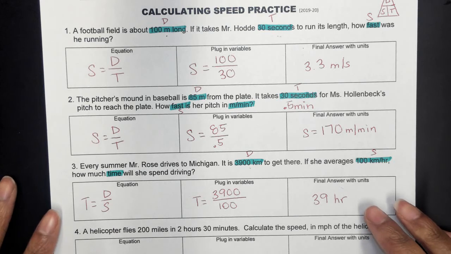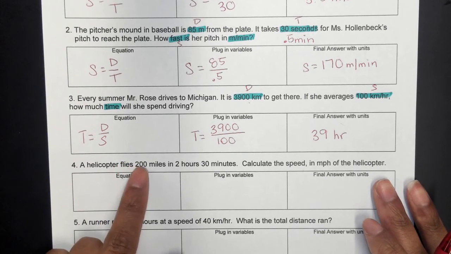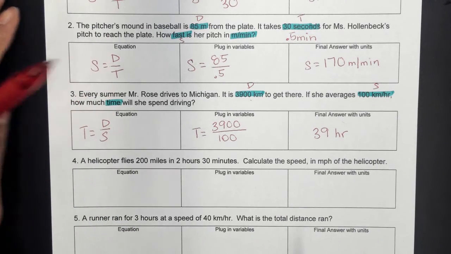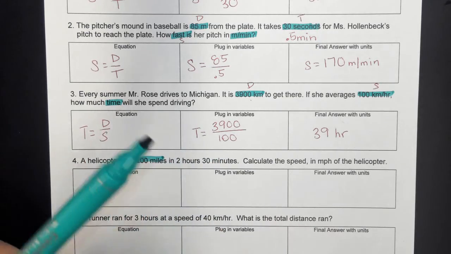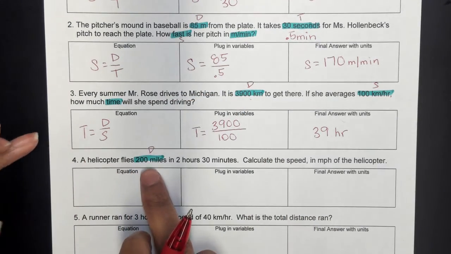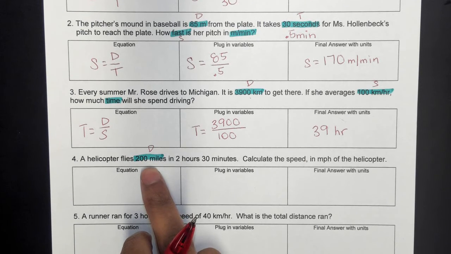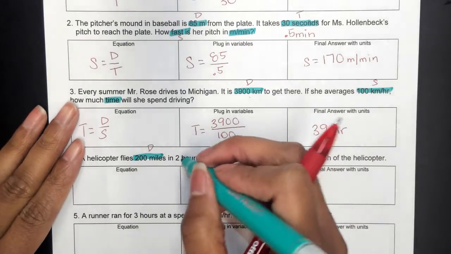Any questions? Okay. A helicopter flies 200 miles in 2 hours and 30 minutes. Okay? 200 miles is my what? Distance. Sorry, I've been teaching all day. I'm tired. In 2 hours and 30 minutes. What's 2 hours and 30 minutes?